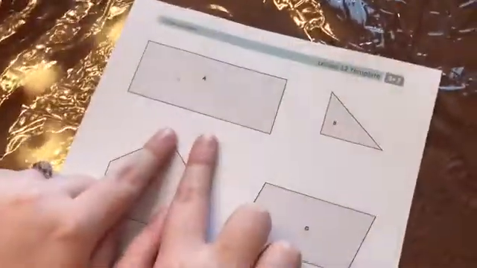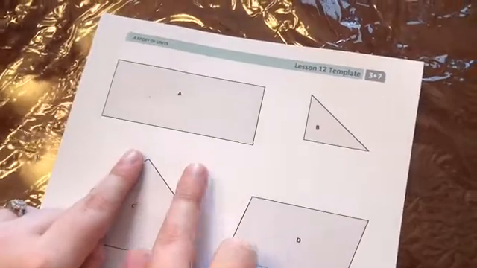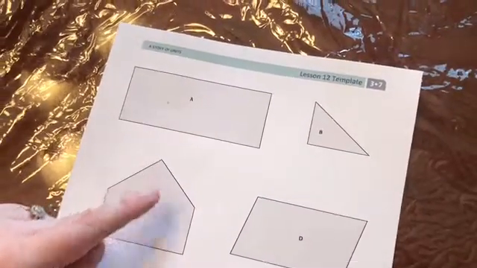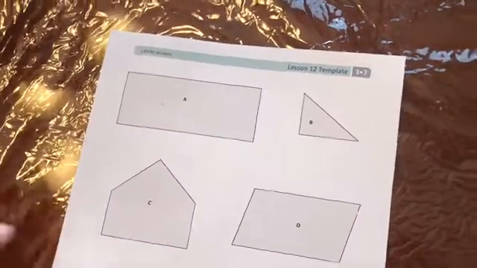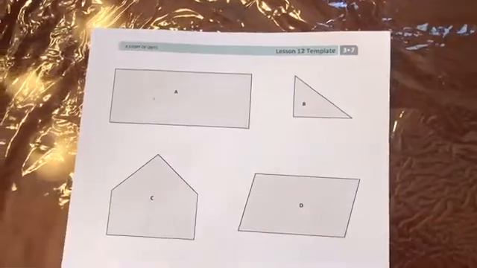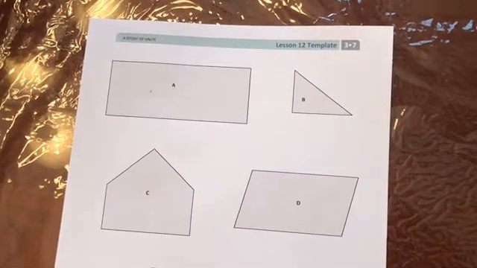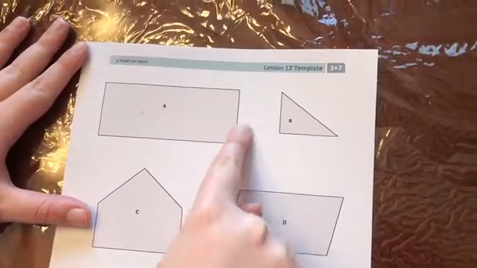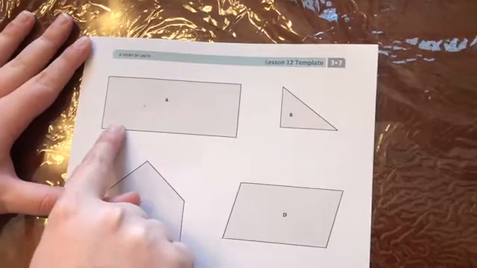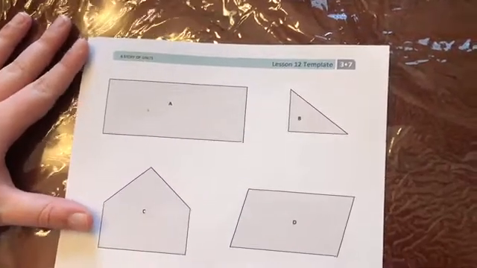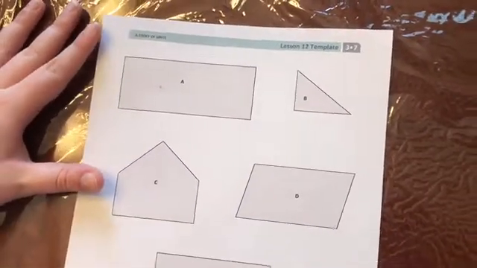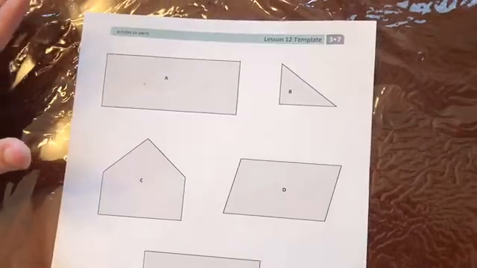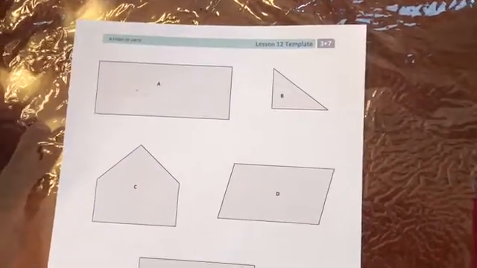So what I want you to do is look at this shape right here. As you guys know, this is a rectangle. So if I were to say, where is the perimeter of this shape? Show me with your finger the perimeter of this shape. You guys would go like this, because remember, the perimeter is the fence or the boundary of a shape. So now we're going to start talking about how we can actually measure the perimeter.